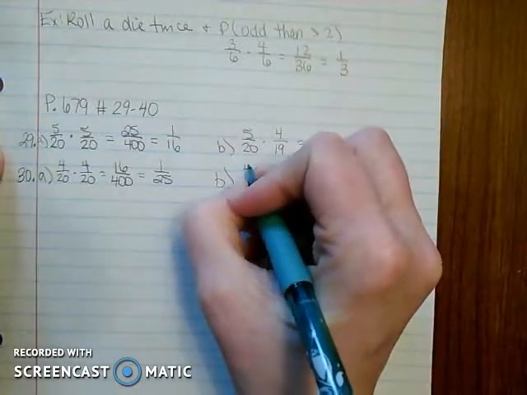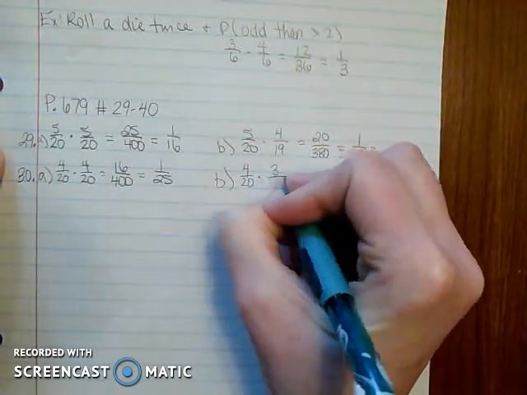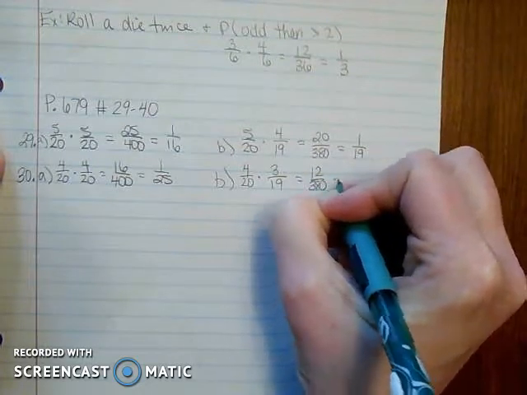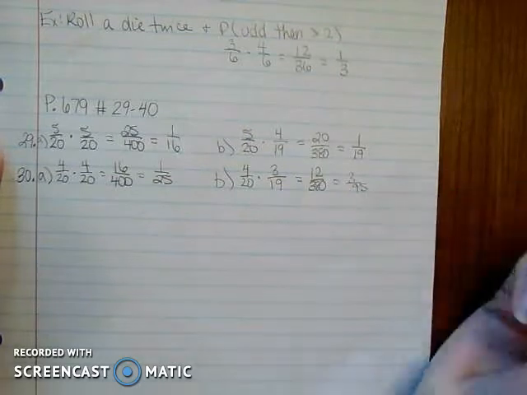Without replacement then is still 4 out of 20 for the first one. Again, we took a 3 out, so there's only 3 out of 19 left. So 12 out of 380 ends up as 3 out of 95.